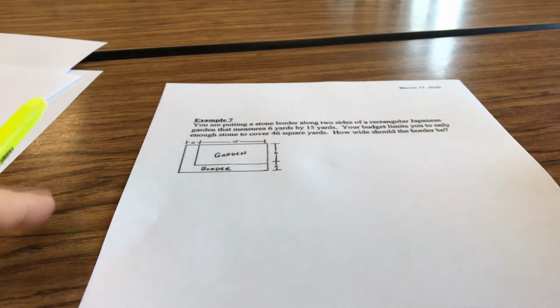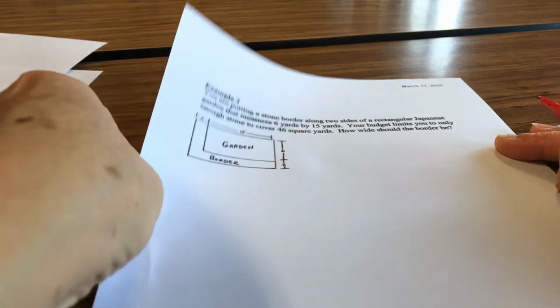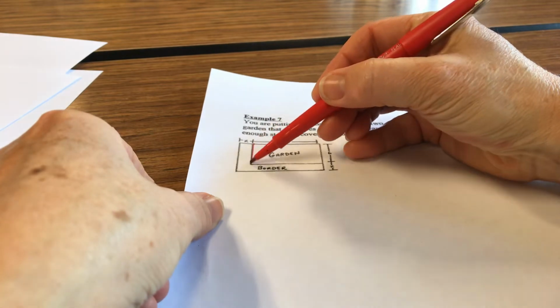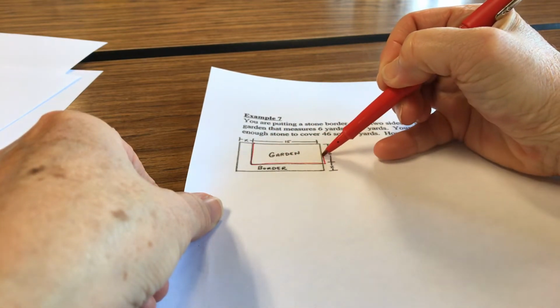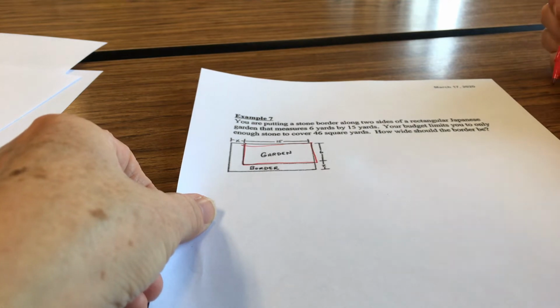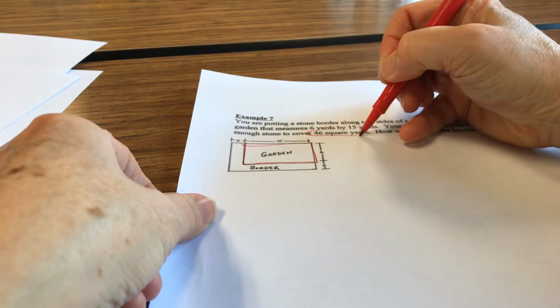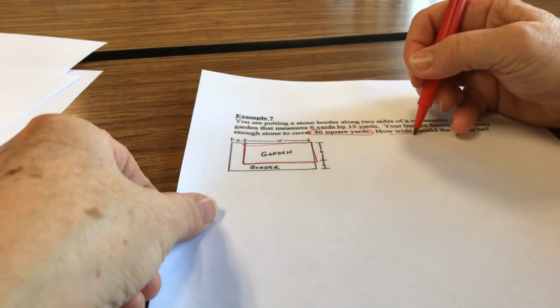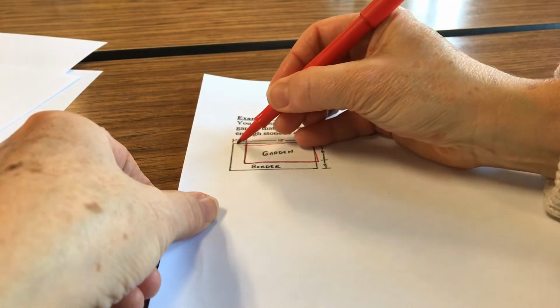Last problem. It's a fun one, because math's fun. You have a garden, 6 yards by 15 yards. Here's your garden. You're going to put a stone path around the outside of it. And your stone path can be a total of 46 square yards. How wide? That's what our x stands for. How wide is this path?